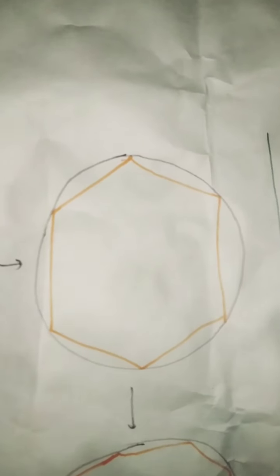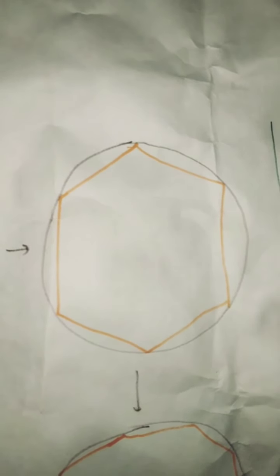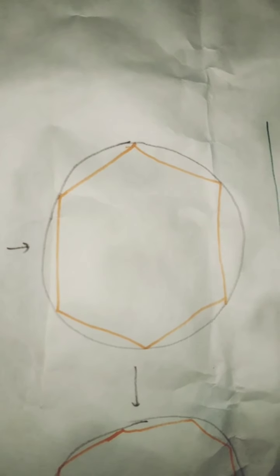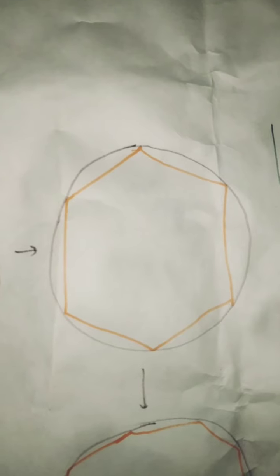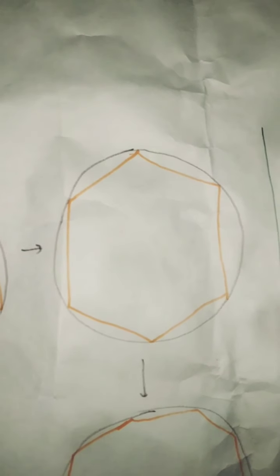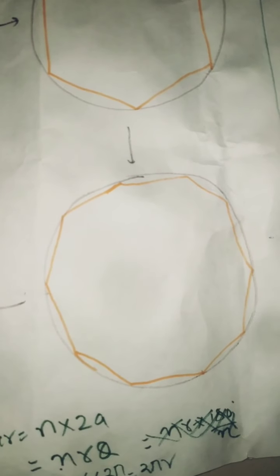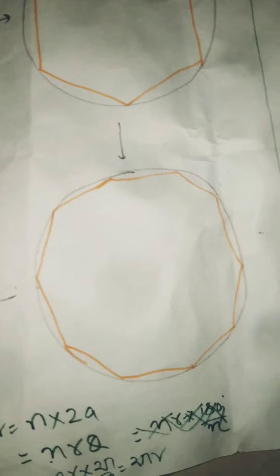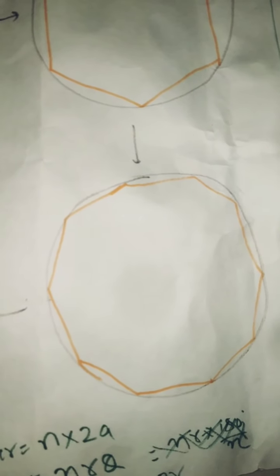But when I move to the hexagon, it looks a bit more moving ahead in a positive sense. So we are becoming closer to the perimeter, but still we are a bit far away from there. And then I moved to a polygon where I didn't even count the number of sides, but it's a closer guess.